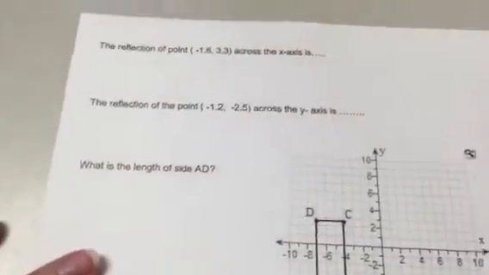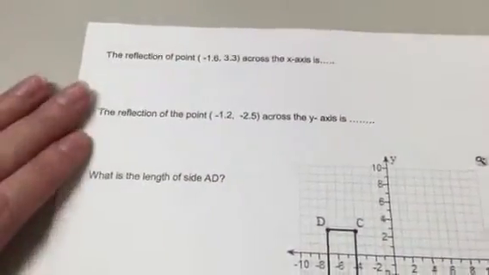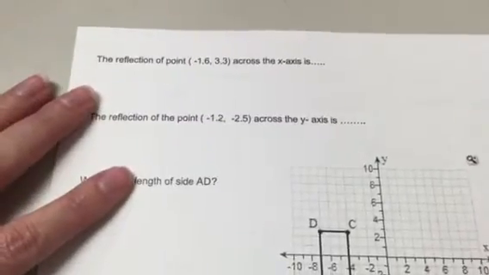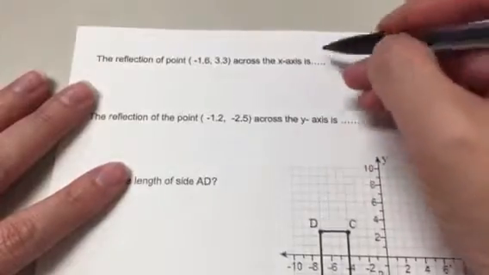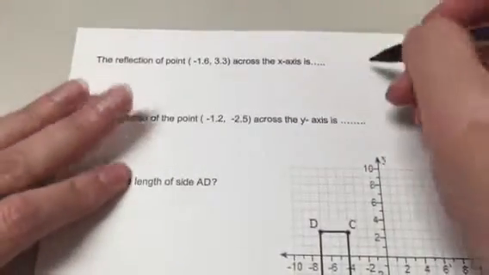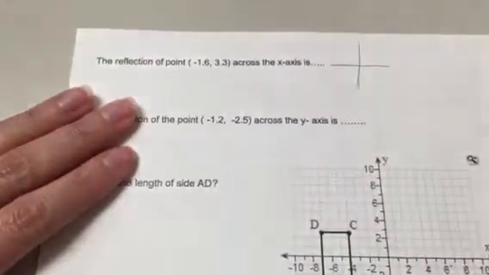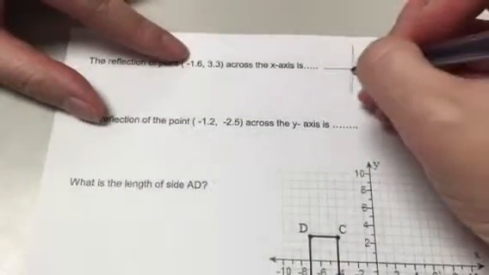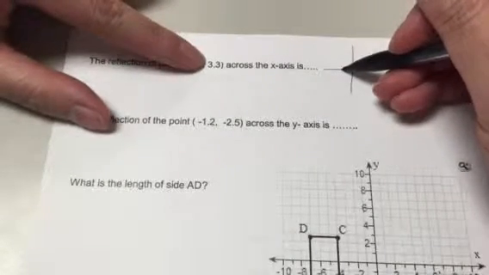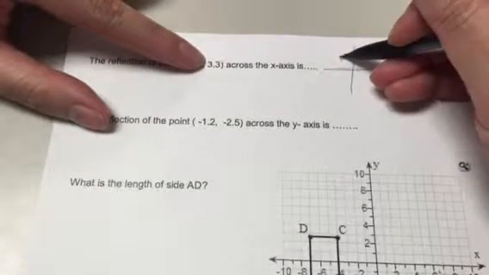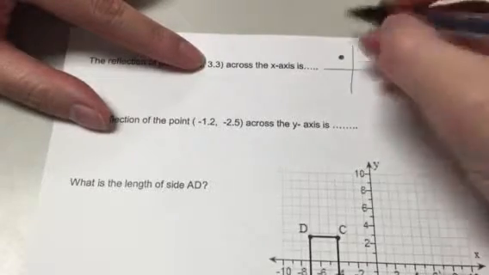All right, you can pause, and then on the back it says the reflection of point -1.6, 3.3 across the x-axis is. Well, I would draw your ghost graph, and I would estimate where this point would be. -1.6, I would go to the left. +3.3, I would go up. So my point would fall here.